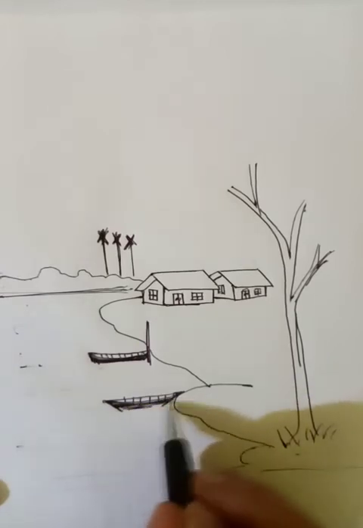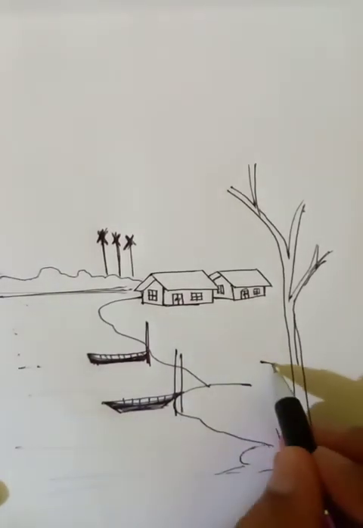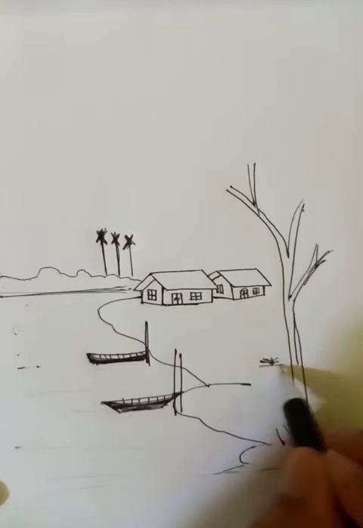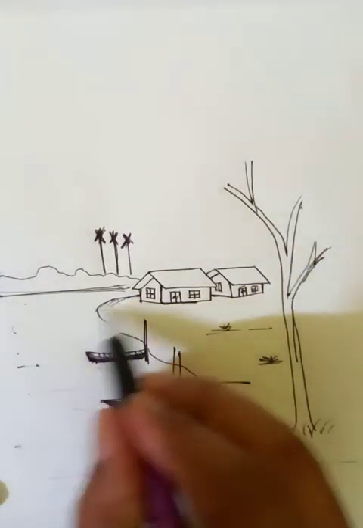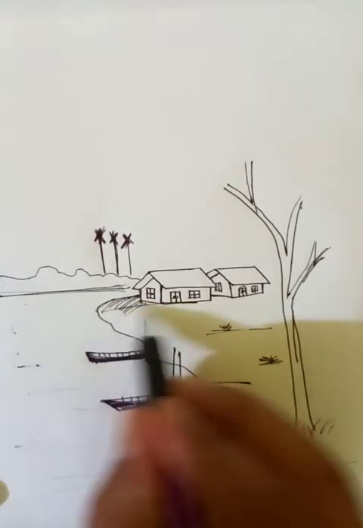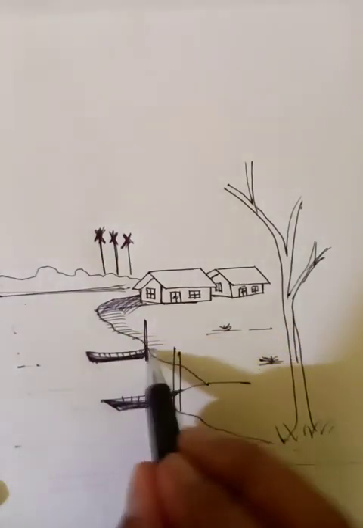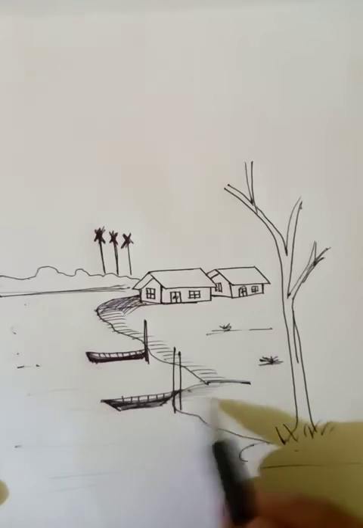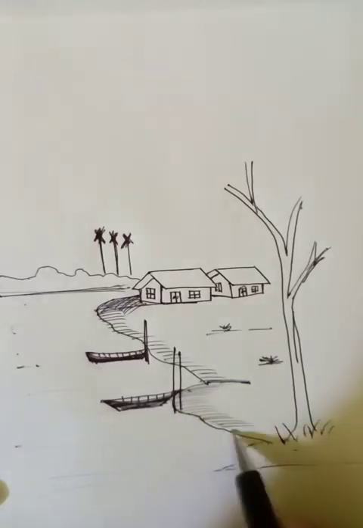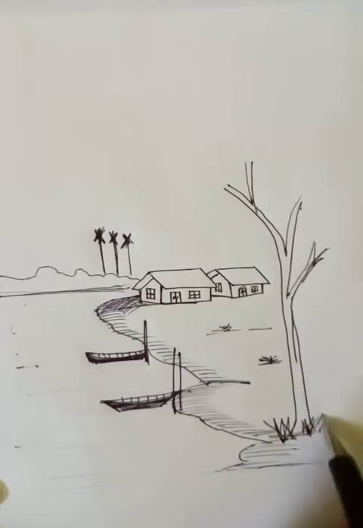The color is the darkest black of all. The grass is here. Putting the shades with these long hatches. The bush at the bottom of the tree.